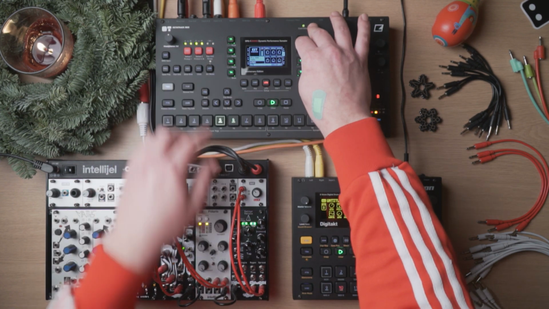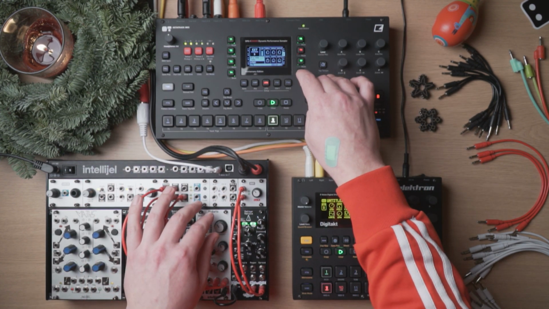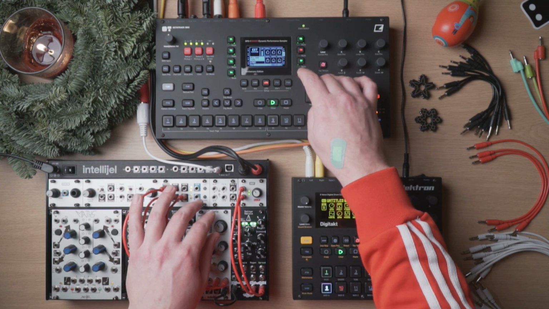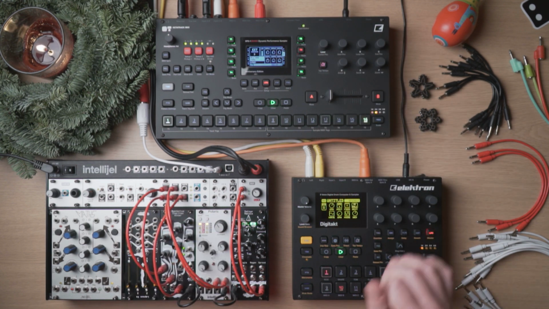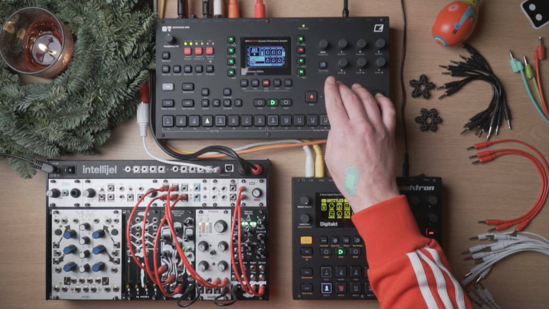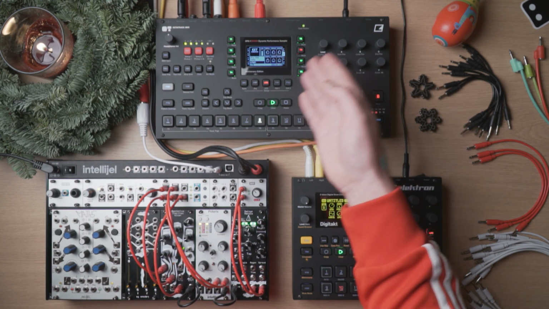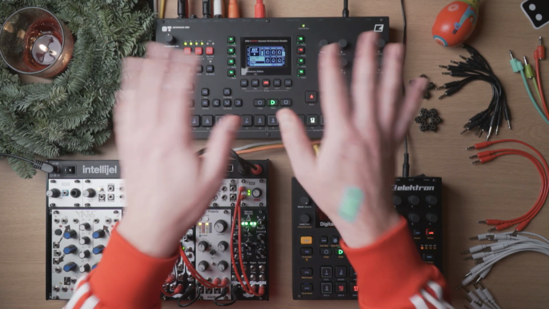Let's record this one into track 5. Now it's recording 2 bars. And now it's playing the recorded version.